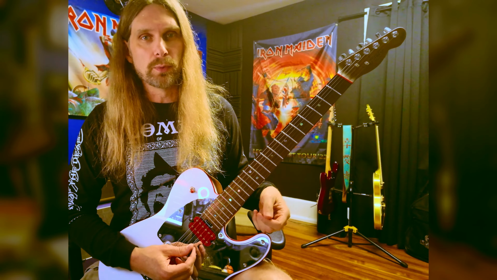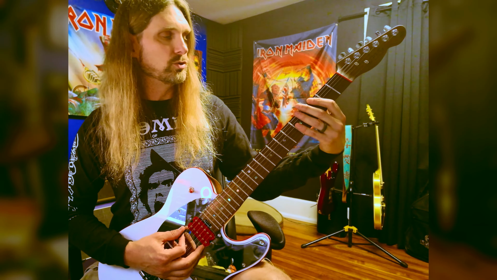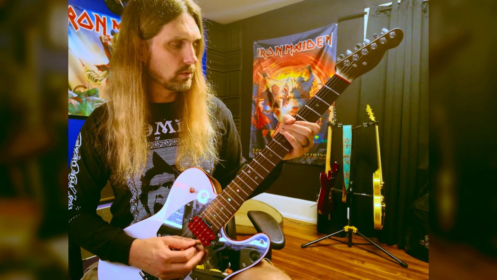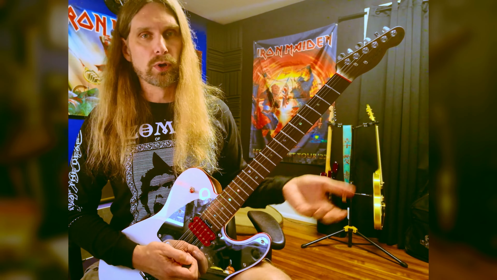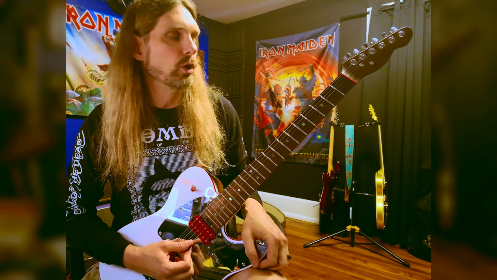So for today's purposes, since we're focusing on rhythm playing with this shape, we're going to play up through the G string. We're not going to worry about anything past that. Alright, so first we're going to begin with some single note riffing.